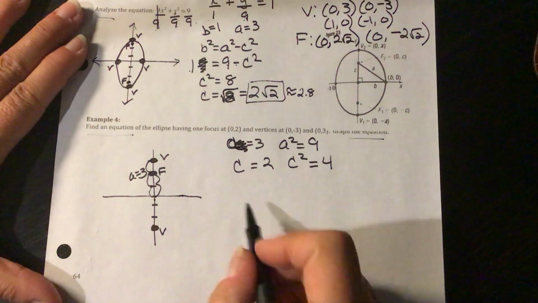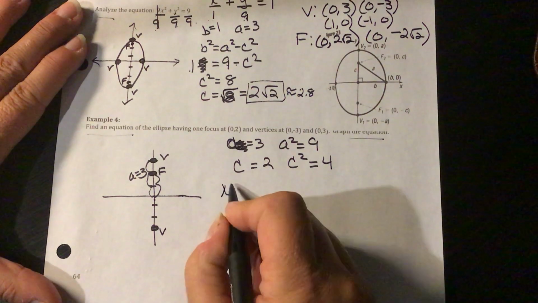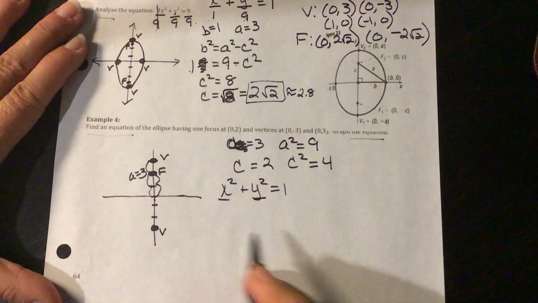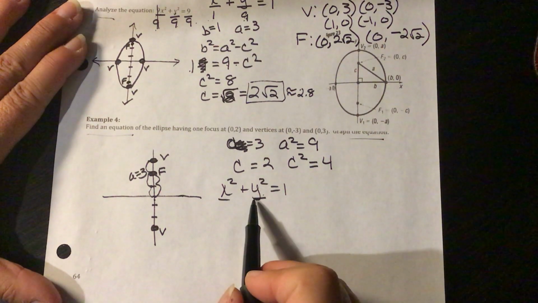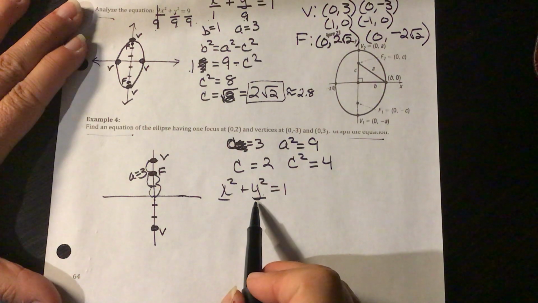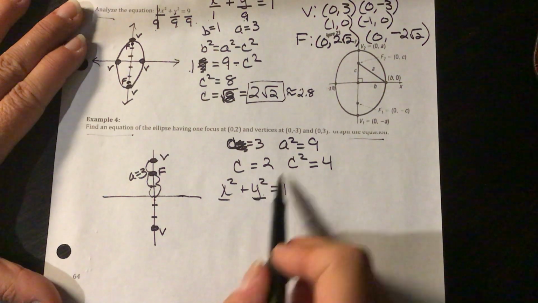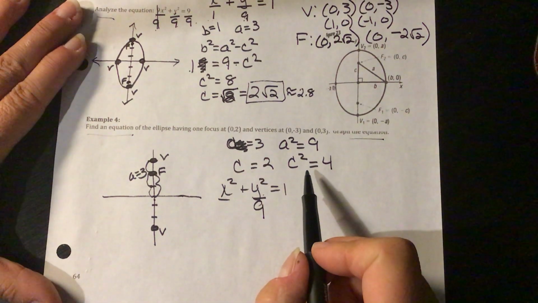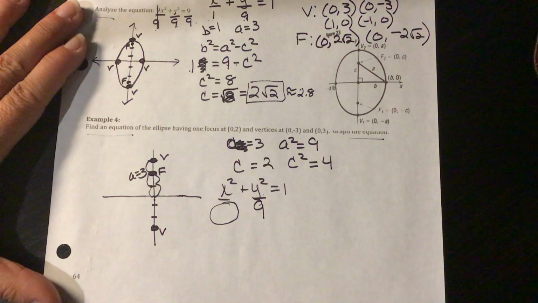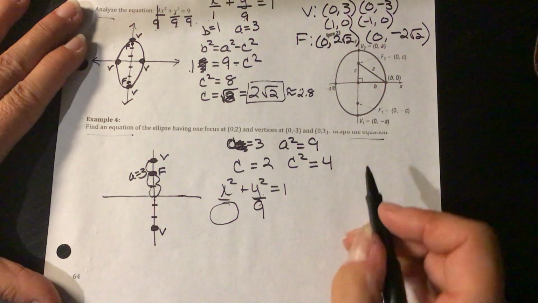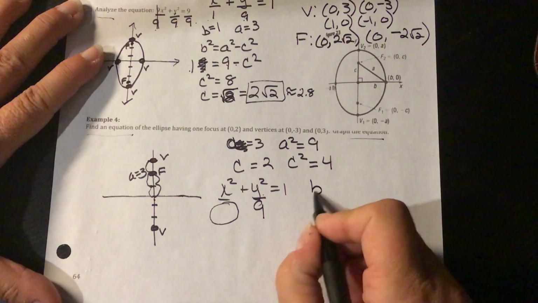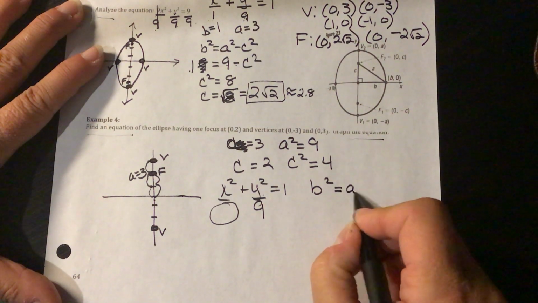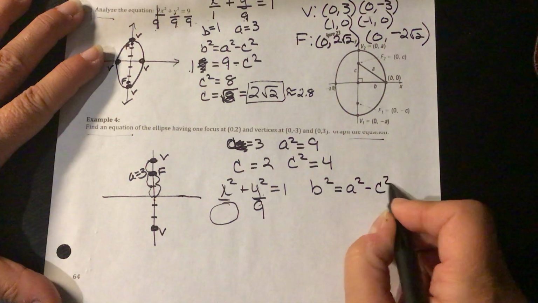If I'm looking for an equation, I have x squared plus y squared equals 1. And underneath these, the large side is on the y-axis, so that's going to be my a squared number. And I need to find my b squared number. To do that, I'm going to use b squared equals a squared minus c squared.